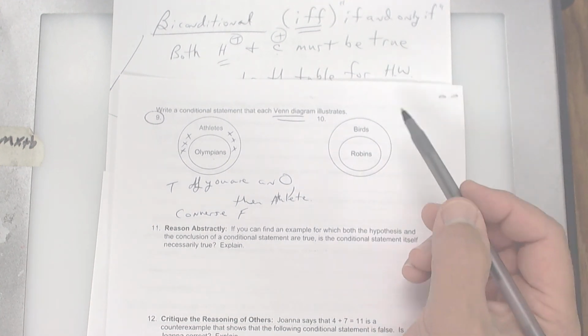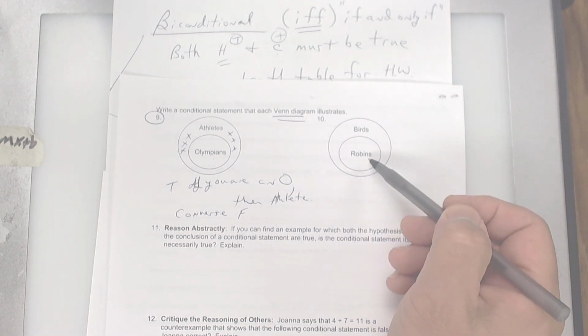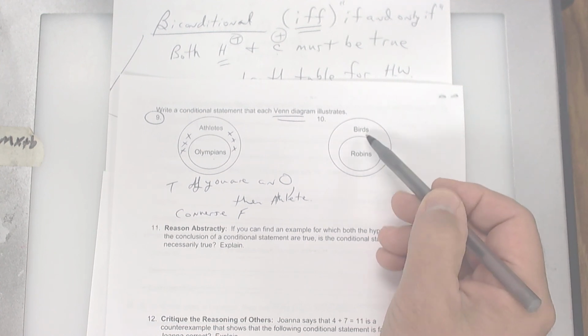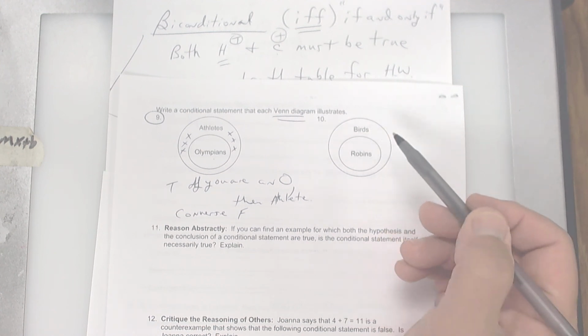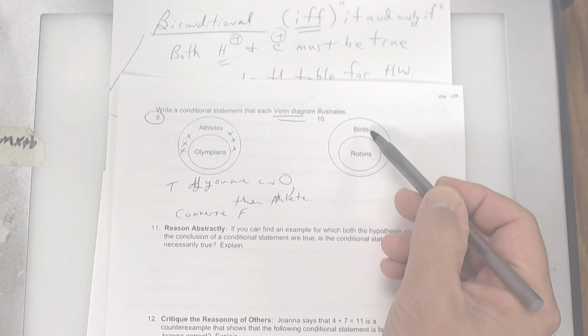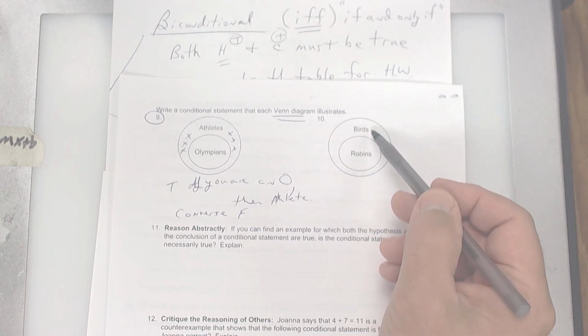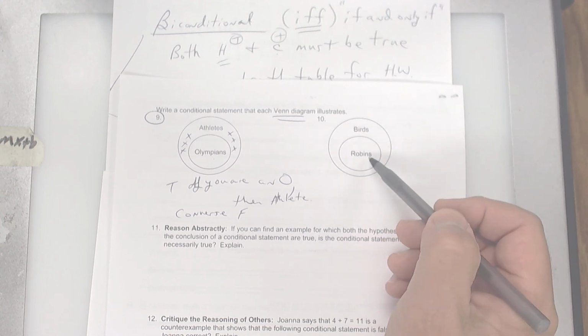This one would be, if something is a robin, then it is a bird. That's true. But if you go inside out or outside in, sometimes. So if something is a bird, then it is a robin. Well, maybe, maybe not. It could be something else. And that's how you do the Venn diagram.